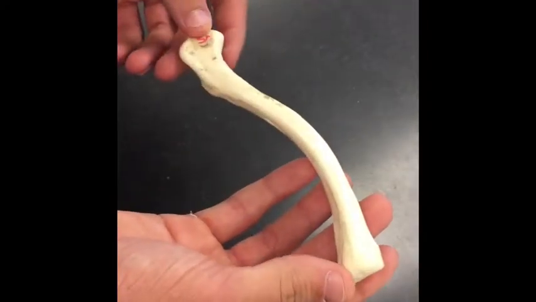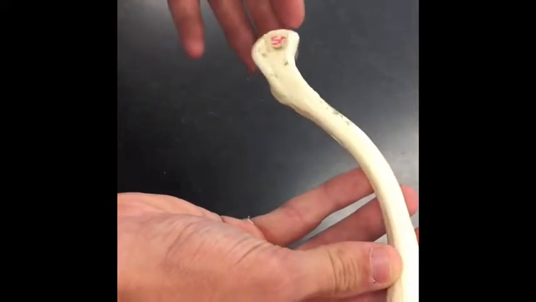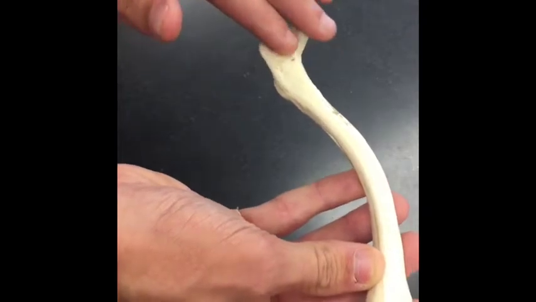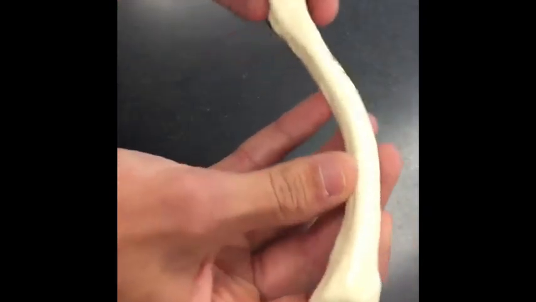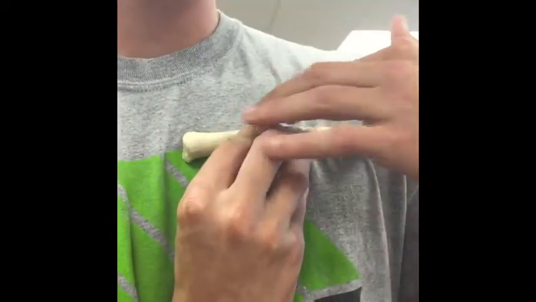Here I have a left clavicle. You can tell it's left because the acromial end points out with the smooth side up, and when you put it on your chest you can see that the clavicle goes out and then back in.